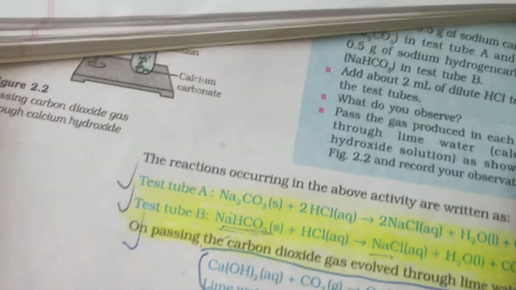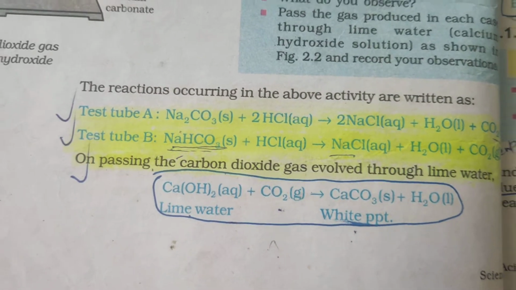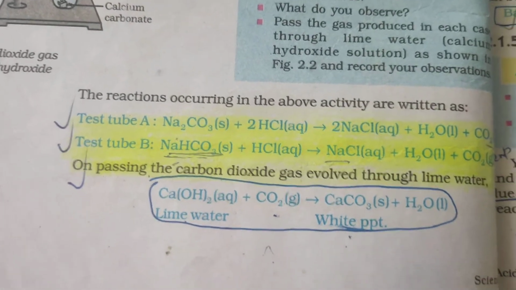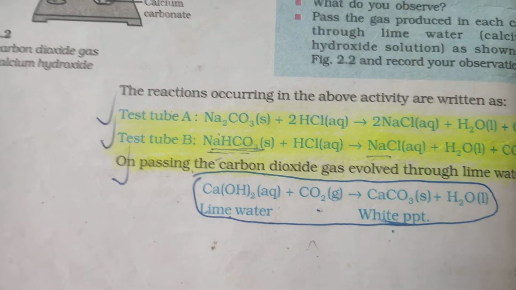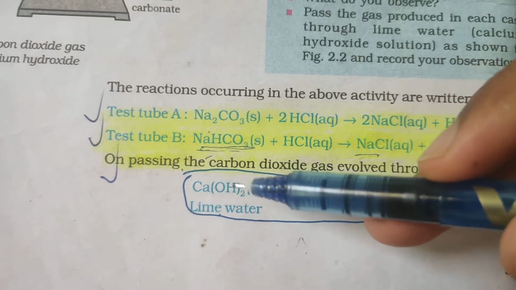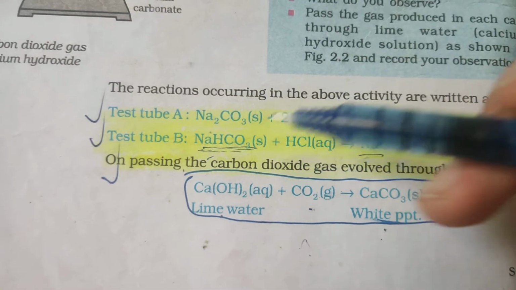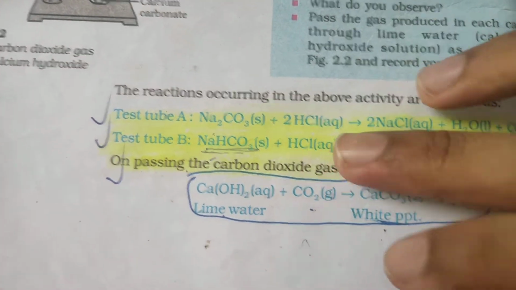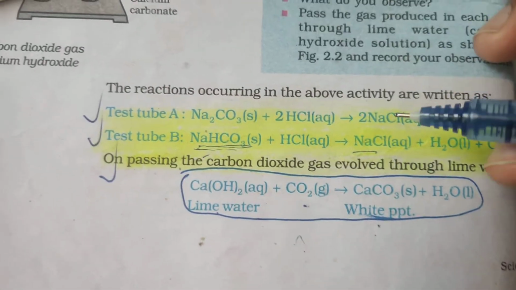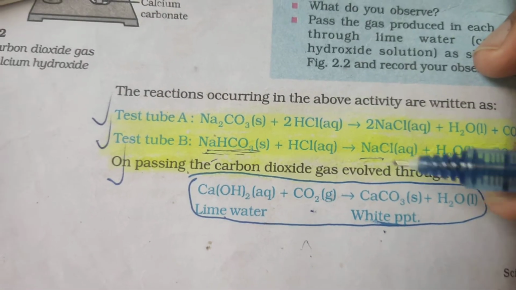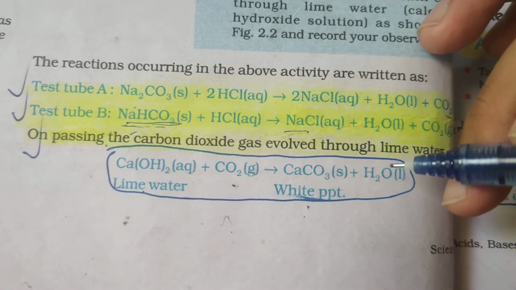Now let us do a little bit more study. Now what is this? This is lime water. If carbon dioxide is passed through a solution of lime water. What is lime water? Lime water is nothing but calcium hydroxide. Now if carbon dioxide is passed through calcium hydroxide or lime water, what would it form? It would form white PPT. And what is white PPT? It's calcium carbonate. And what else would be released?